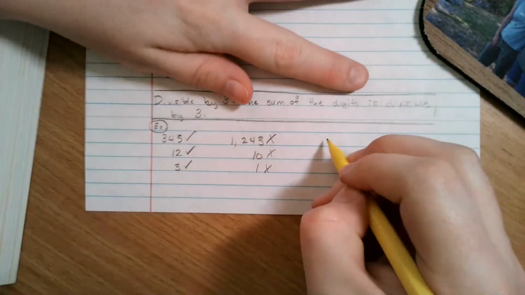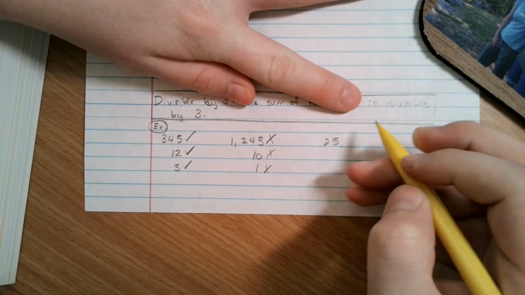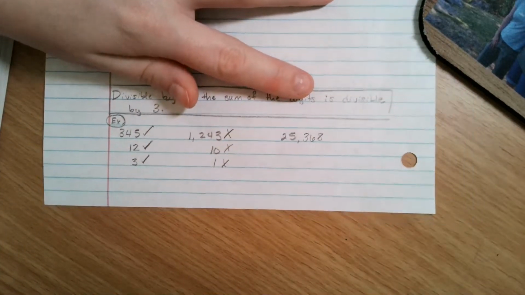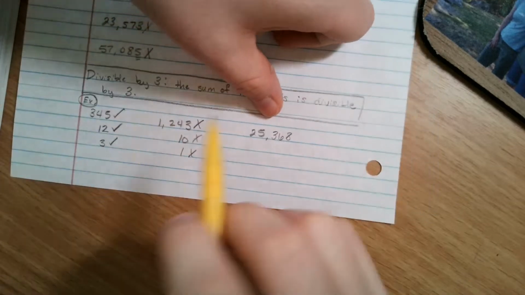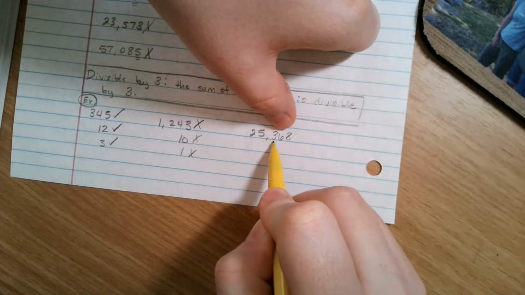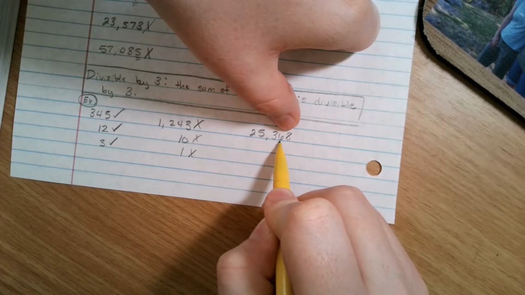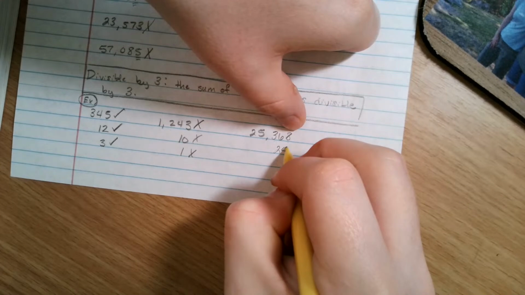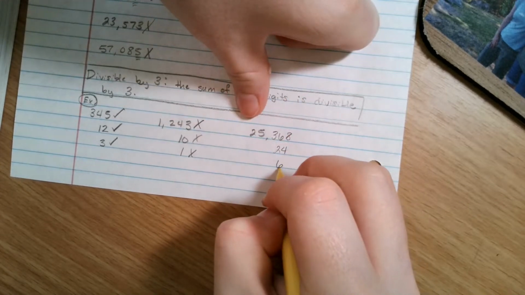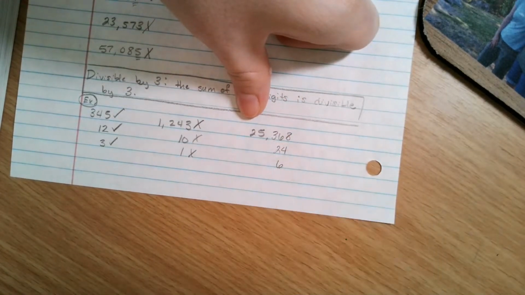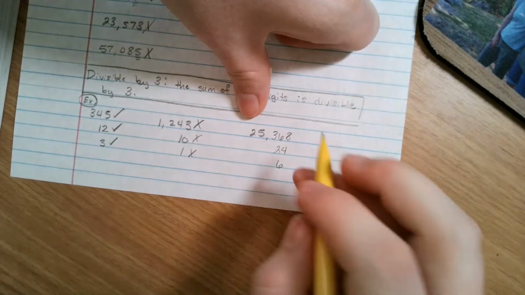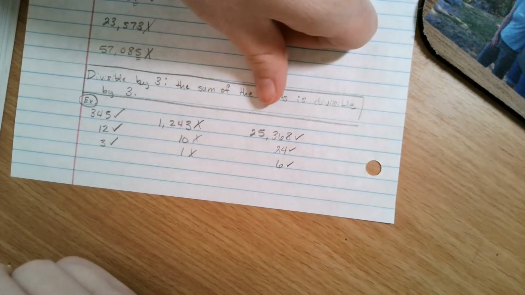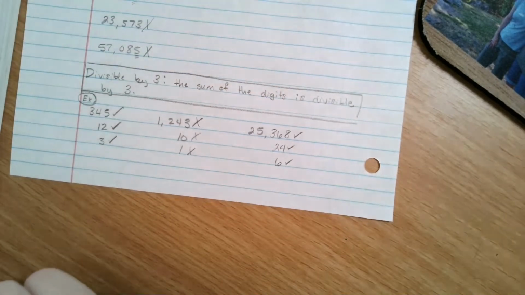And one more example we have is 25,368. So the sum of its digits would be 2 plus 5 is 7. 7 plus 3 is 10. 10 and 6 is 16. 16 and 8 is 24. And 2 plus 4 is 6. 6 is divisible by 3 because it is 2 times 3. So 24 is, and 25,368 is divisible by 3.